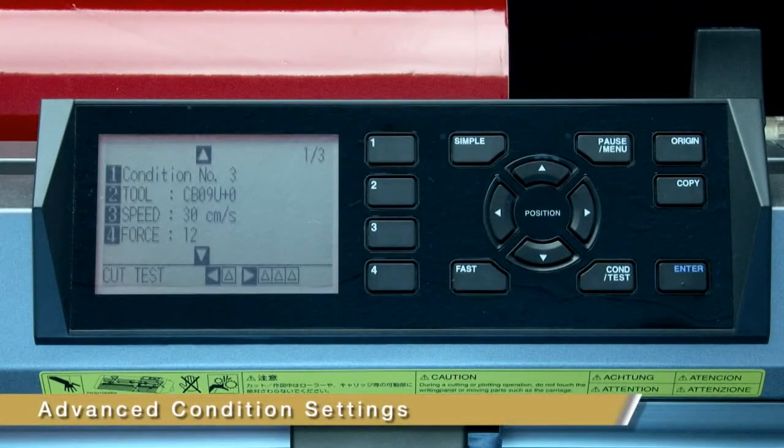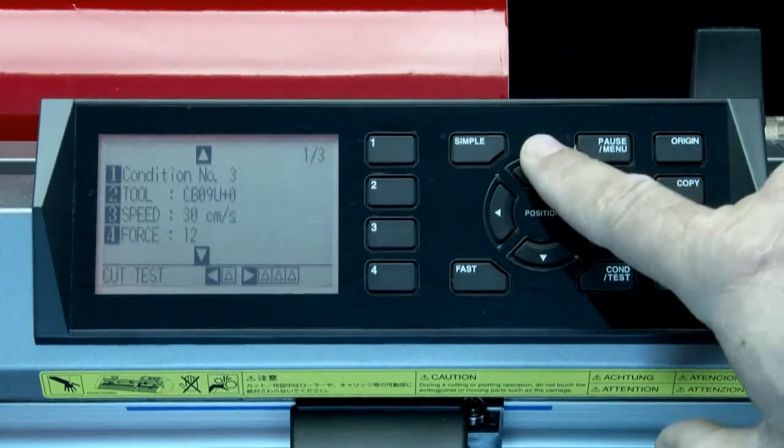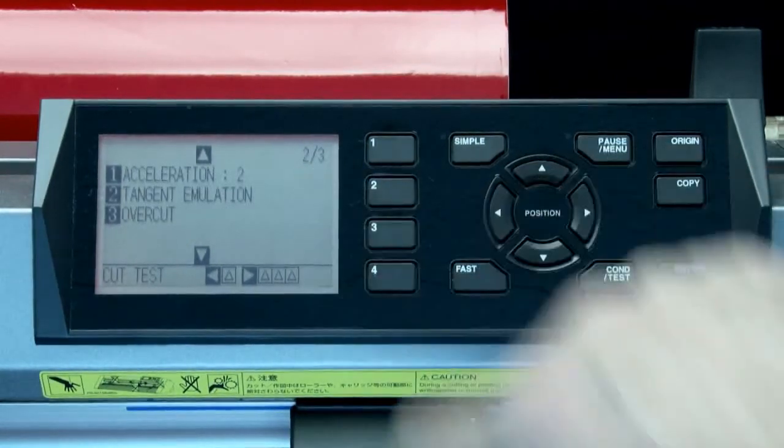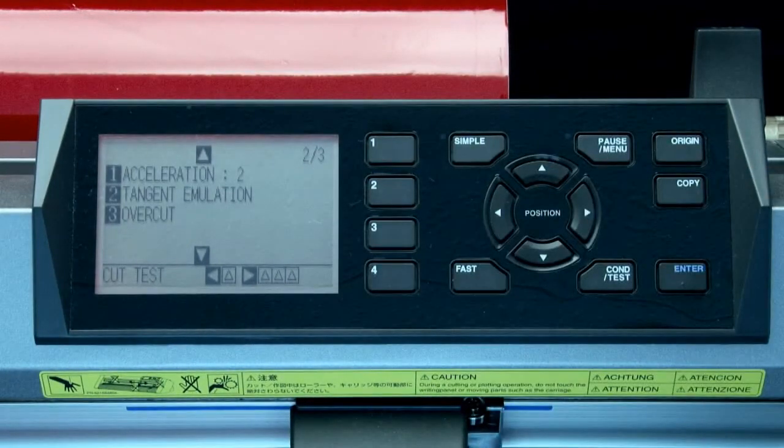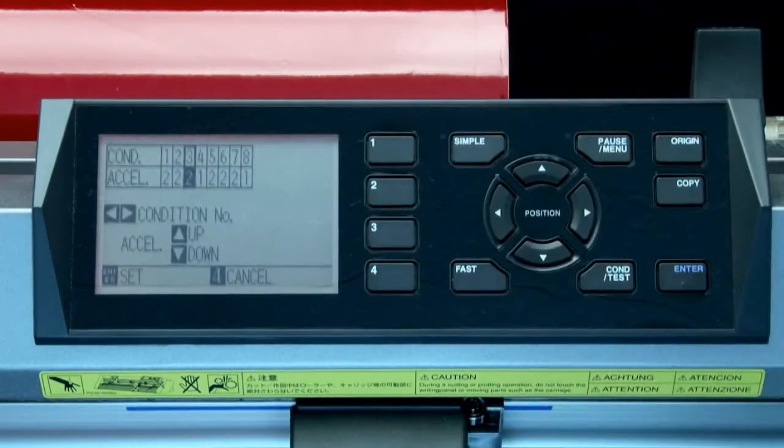Let's go over some of the other condition settings that can be adjusted and consider why we need to adjust them. You may recall that in the upper right hand corner are 3 pages of condition settings. Let's press the up arrow key so we can review the second page of settings and explain what each of the settings are used for. The first thing in this window is acceleration. Adjusting the acceleration changes the amount of speed or acceleration it takes for the tool to obtain full speed after the cutter rounds a corner.